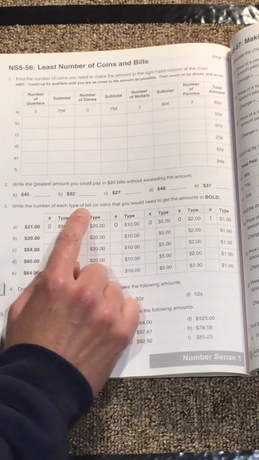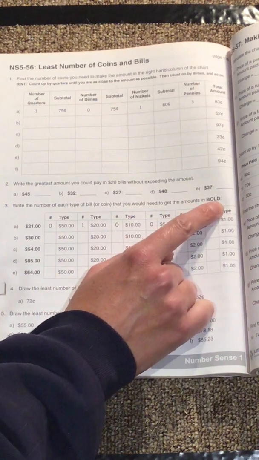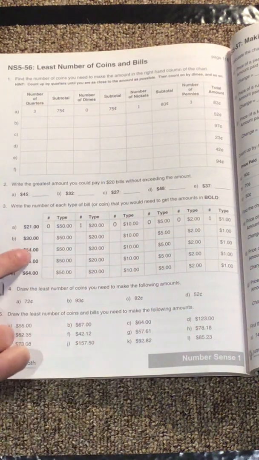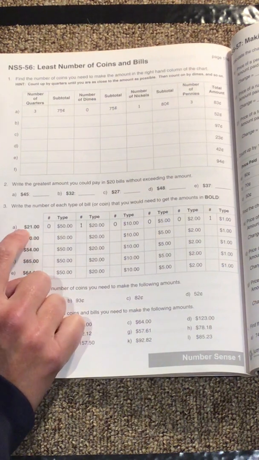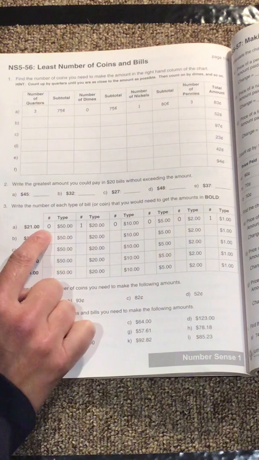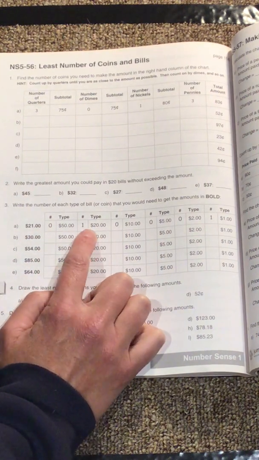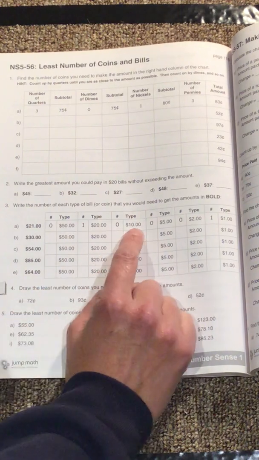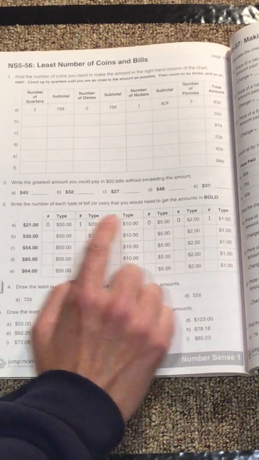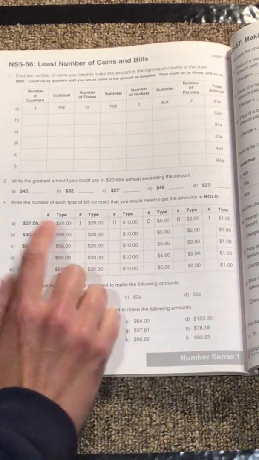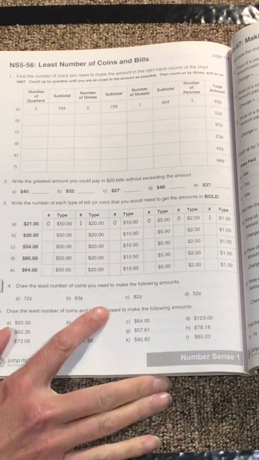Write the number of each type of bill or coin that you would need to get the amounts in bold. Okay, so here's the amounts in bold down here. So that's your goal. For the first row, your goal is $21. So they couldn't use any $50 bills. They used one $20 bill, no $10 bills, no $5 bills, no toonies, 1 loonie, right? So then we had 21, which met our goal here.